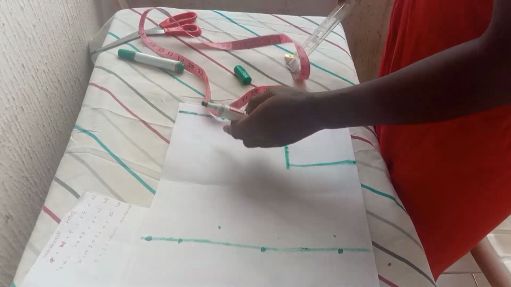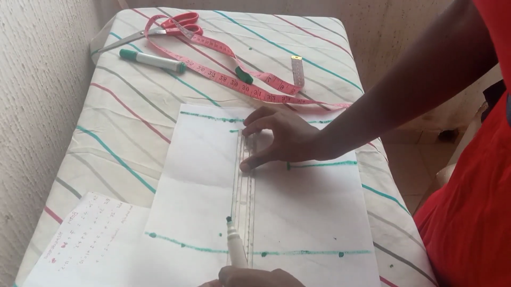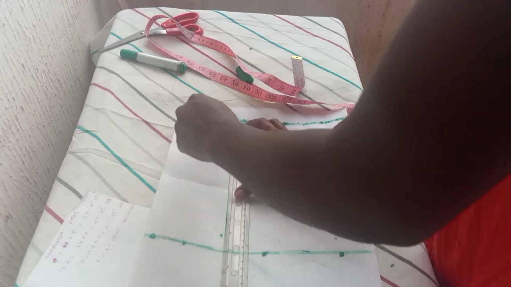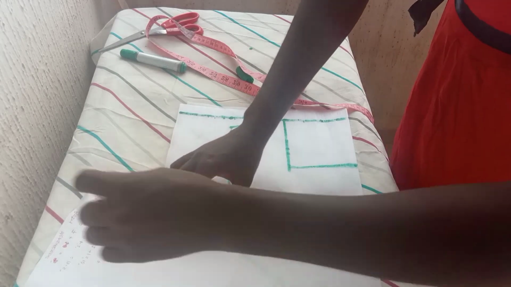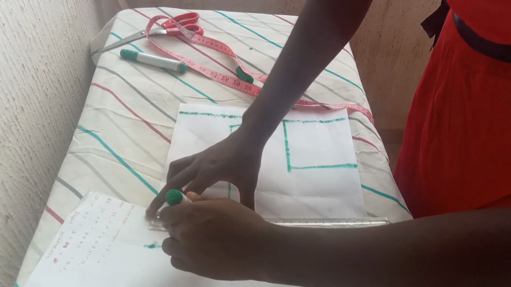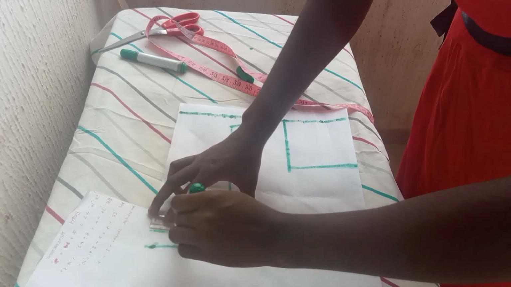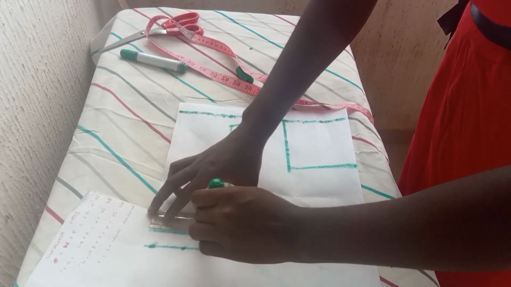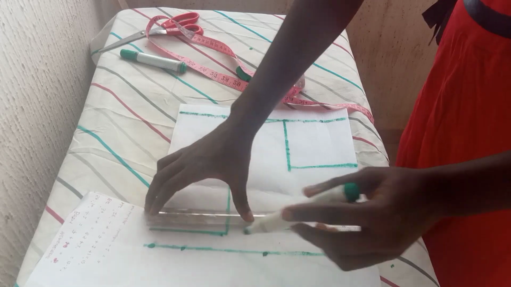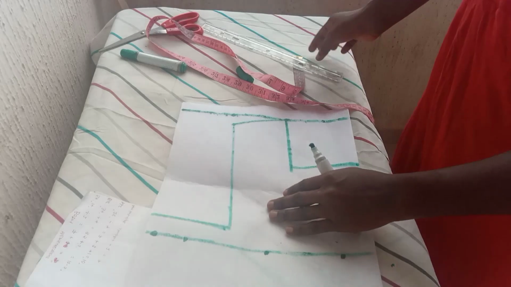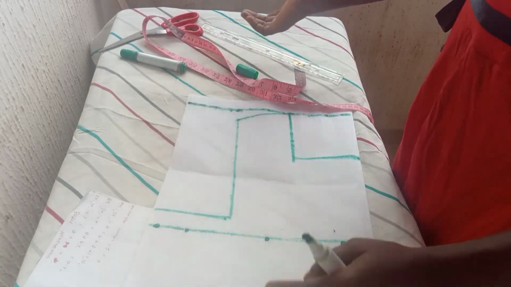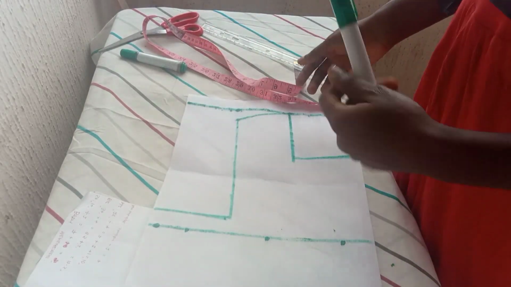So I'm just going to connect these 2 dots. And then I will take it out. So this is how deep the armhole is going to be. It varies depending on the measurement you are using.